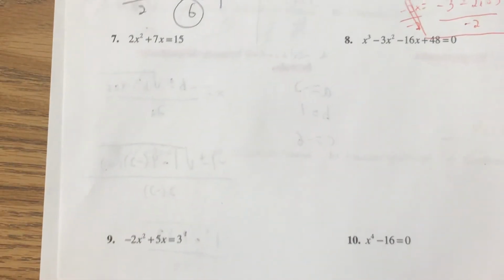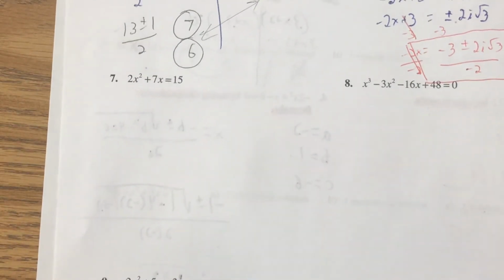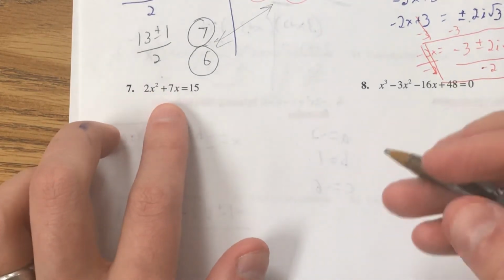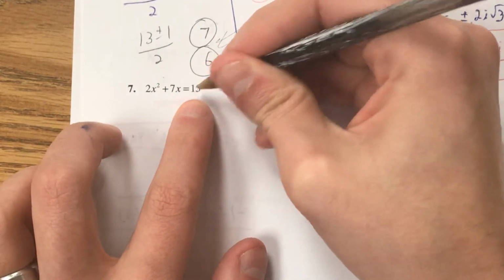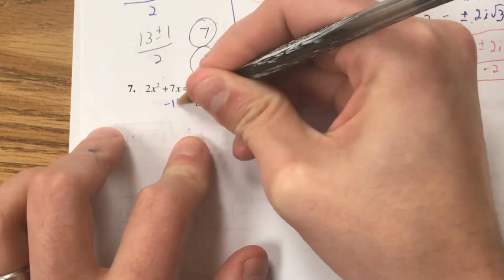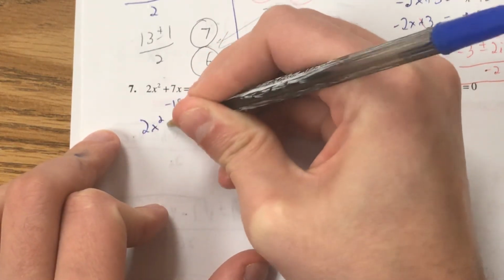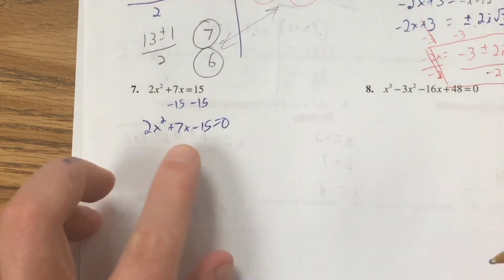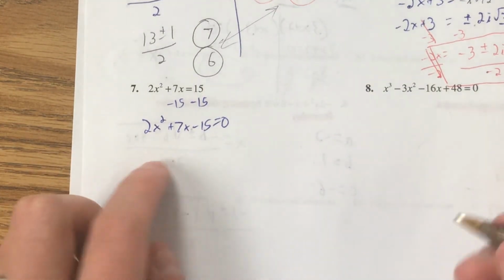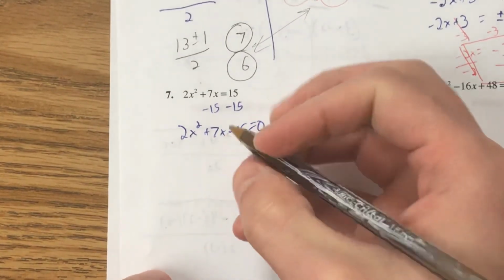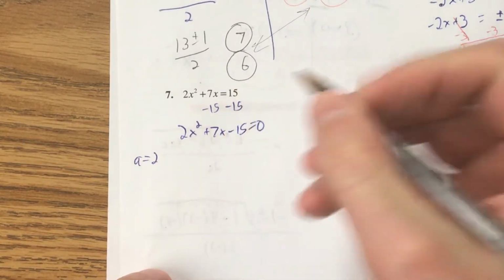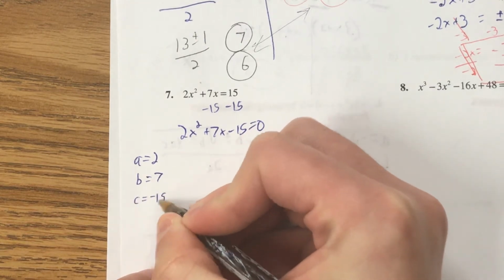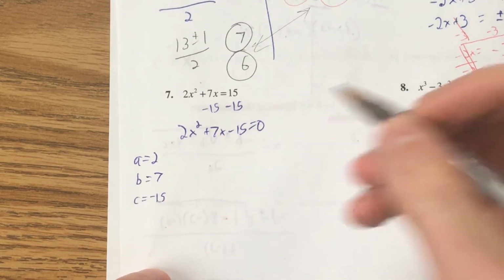Okay. I'll try to do one more problem and then call it quits for this one. You have 2 choices again for this one. Either way, it's not equal to 0, so you have to subtract 15 first. And then you can factor it, or you can use the quadratic formula. And this time I'll use quadratic formula first, just to show you. B equals 7, C equals negative 15. So A, B, C.